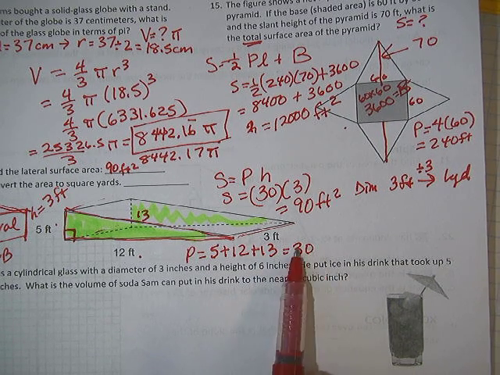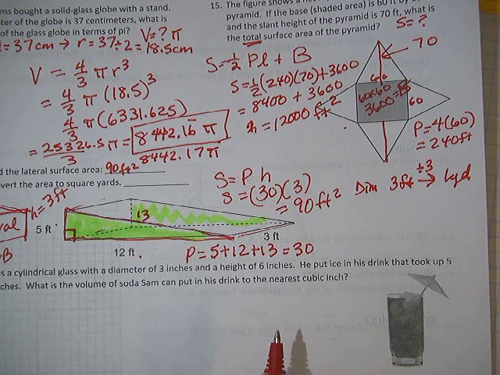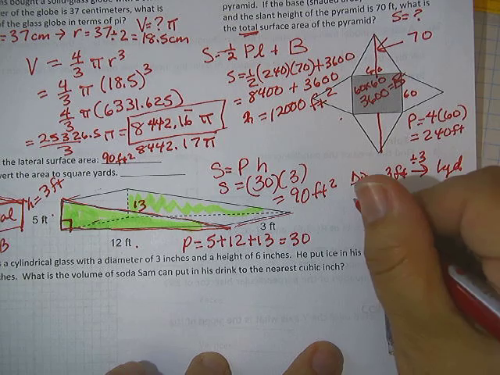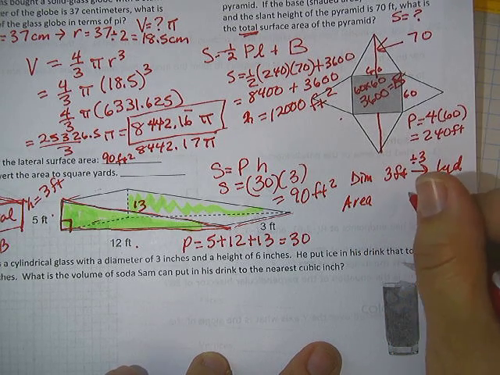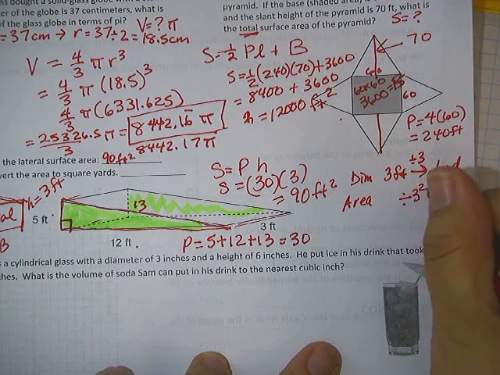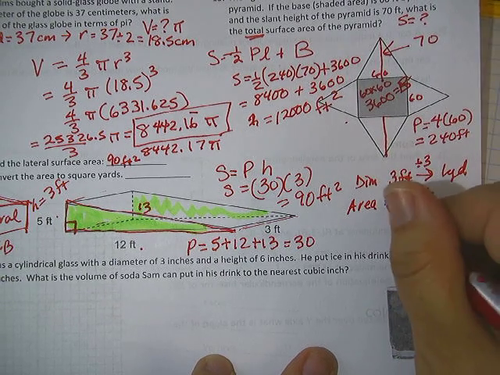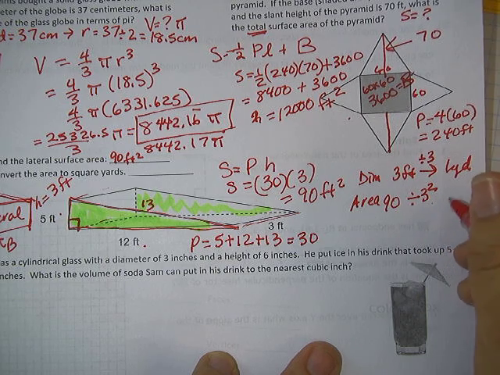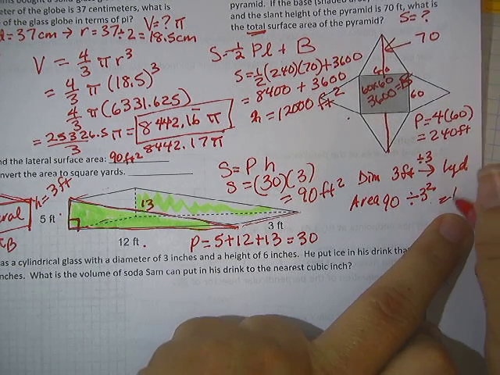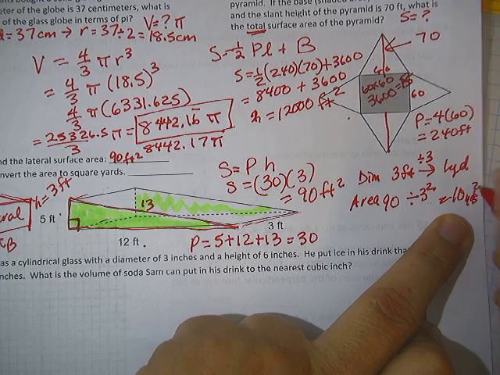That would be 30 divided by 3 is 10. But I want the lateral surface area. For area, that is 2 dimensions. So instead of dividing by 3, I'm going to divide by 3 squared. So it's 90 divided by 3 squared. 90 divided by 9, that's going to be 10 yards squared.